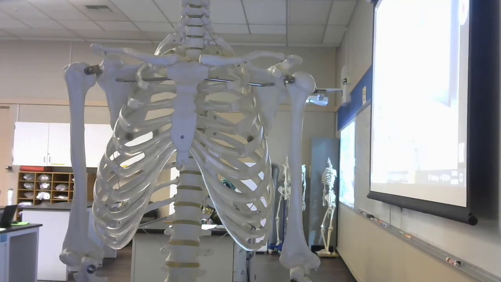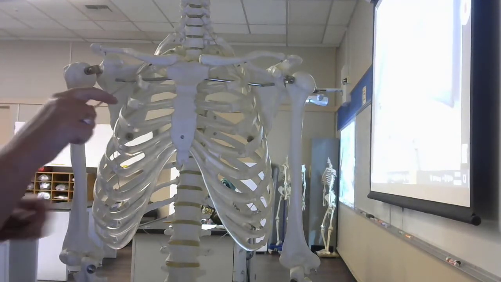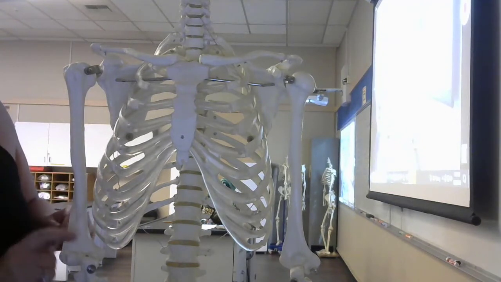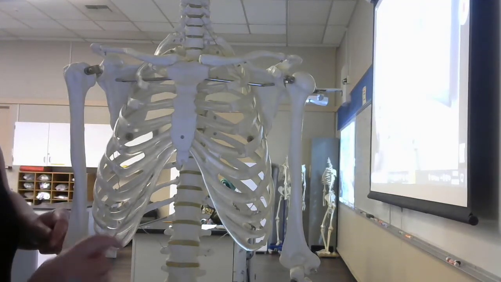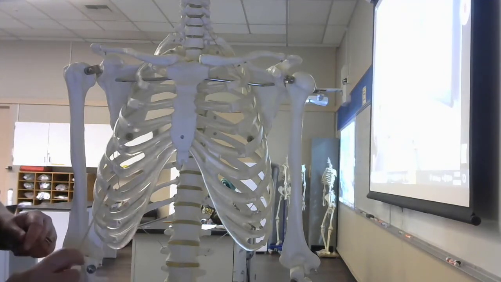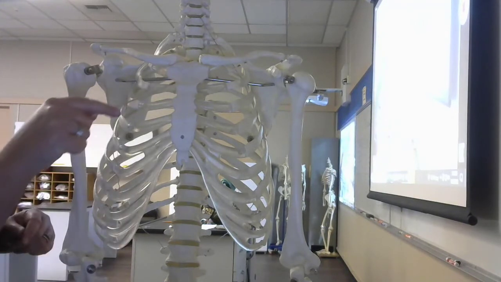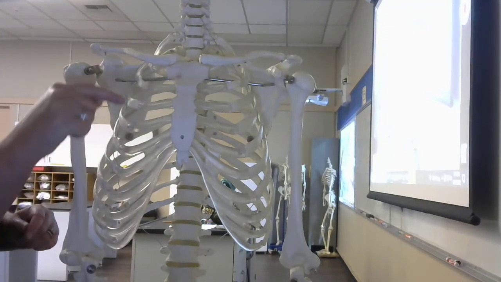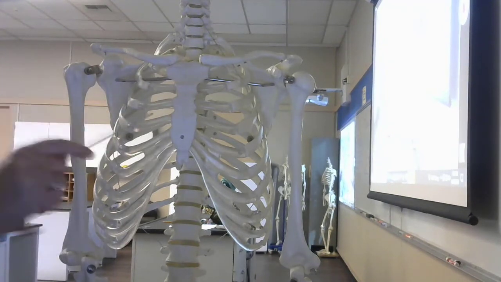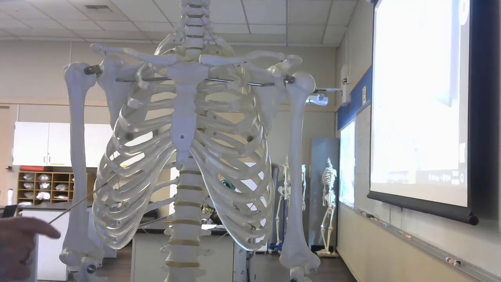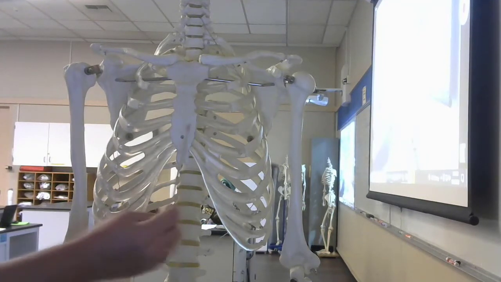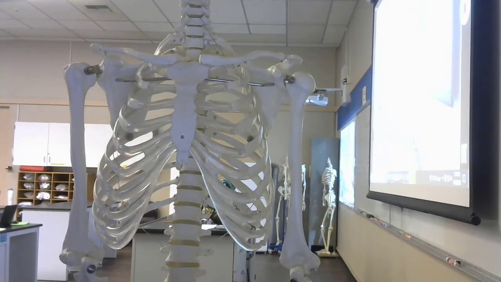Okay. So the first 7 ribs, this would be rib 1, 2, 3, 4, 5, 6, 7. Okay. The first 7 ribs, if you look closely, those ribs connect directly to the sternum via their costal cartilages. Okay. So because these top 7 attach directly to the sternum, we call them true ribs. True ribs.